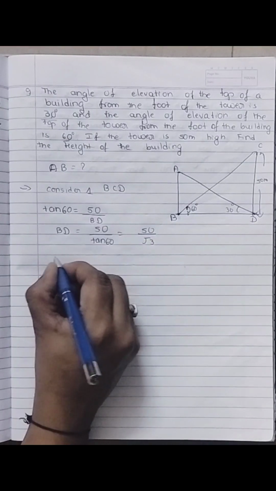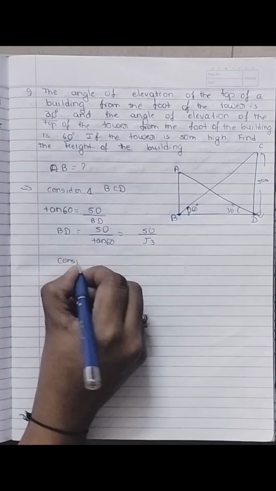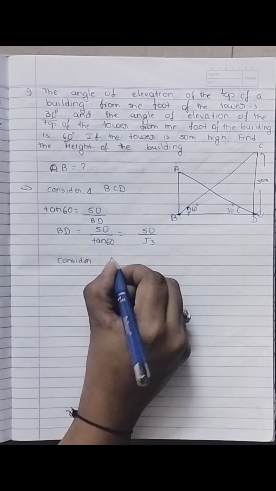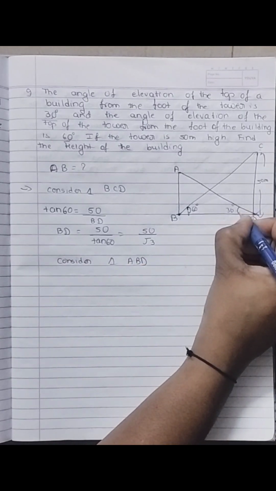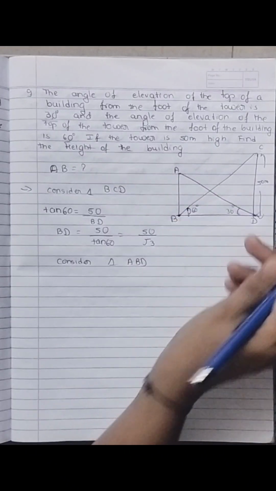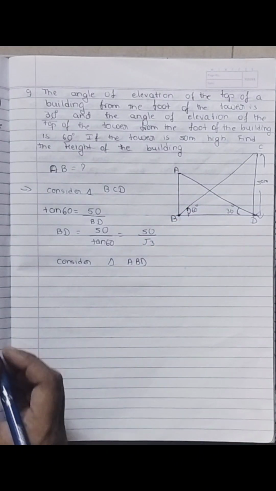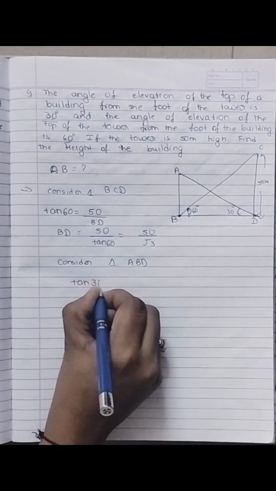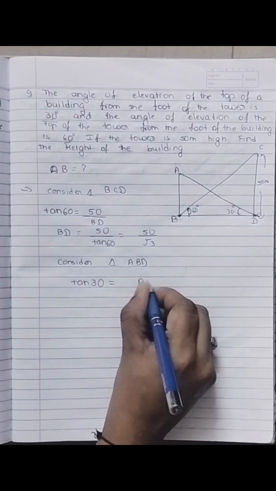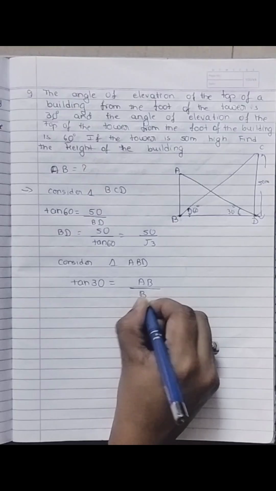Next, consider triangle ABD. In that, this is the 30 degree angle, and we need to find AB. BD we just found out. Which function do we have to use? Again the tan function. So tan 30 is equal to AB by BD.